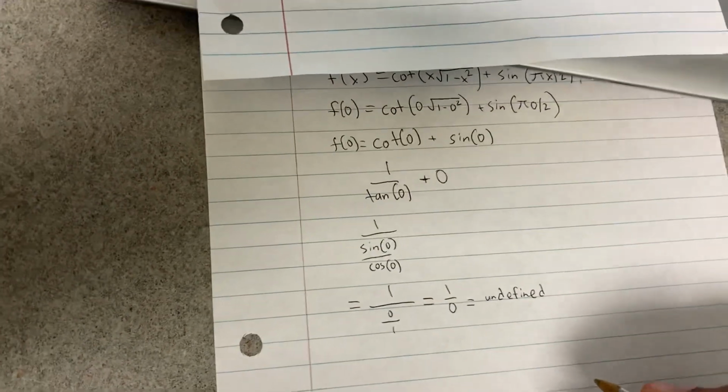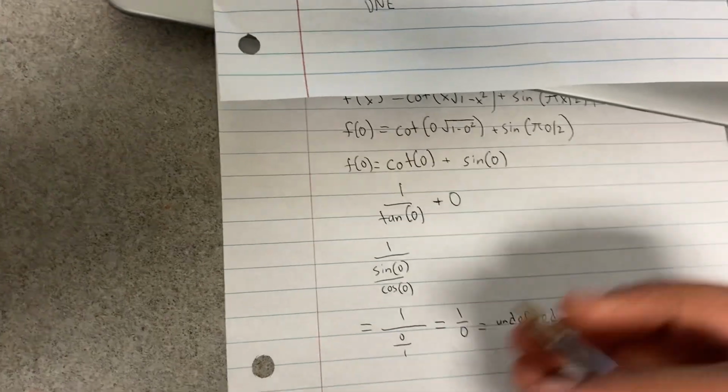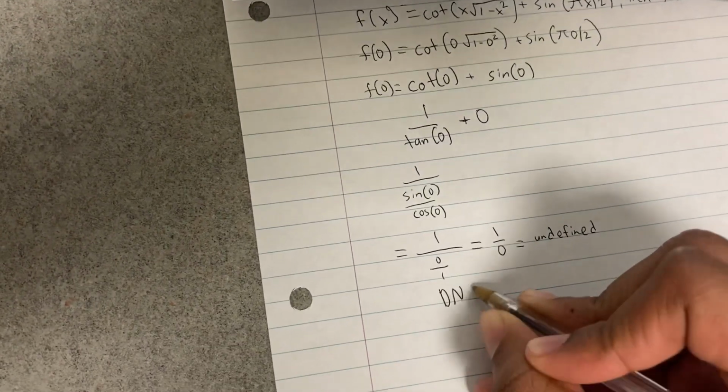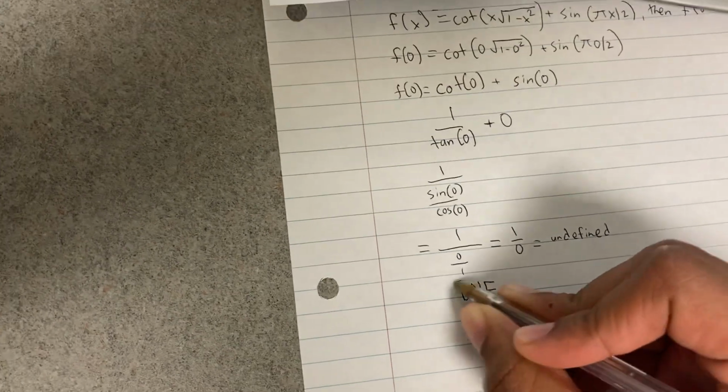You see that? So therefore, undefined plus 0, that would just be does not exist for 1a.